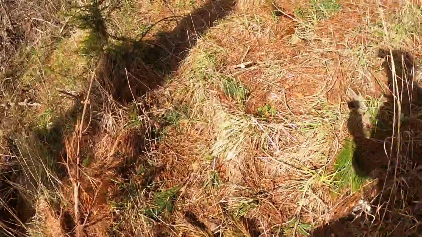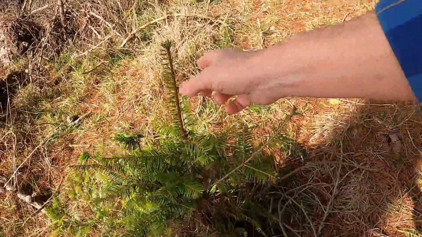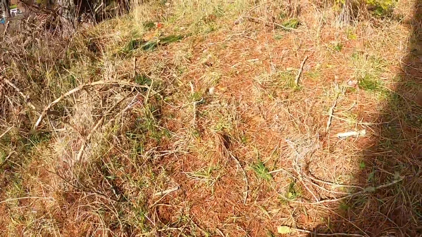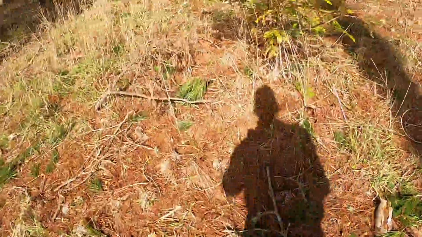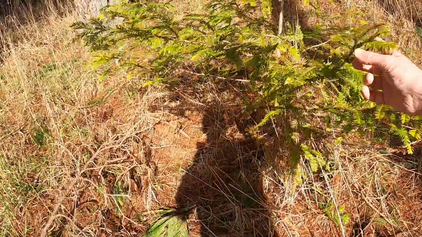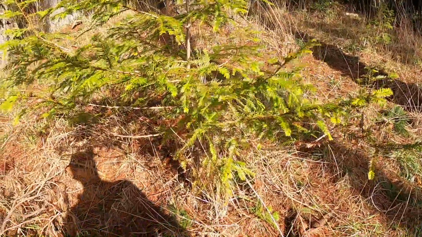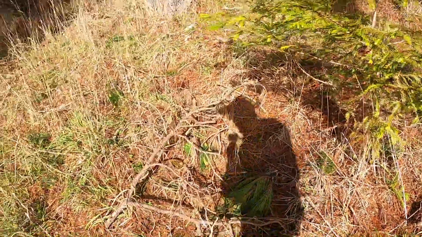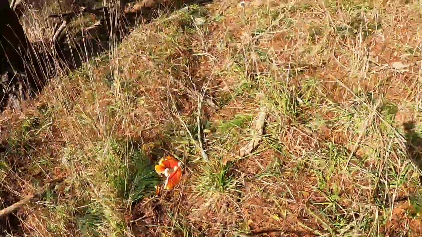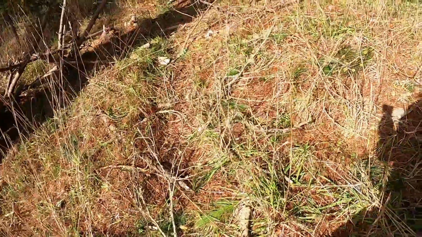This is a volunteer grand fir that's in here. Here's a larger coast redwood. This one was probably planted 7 or 8 years ago. Nice mushroom that somebody's been chewing on.